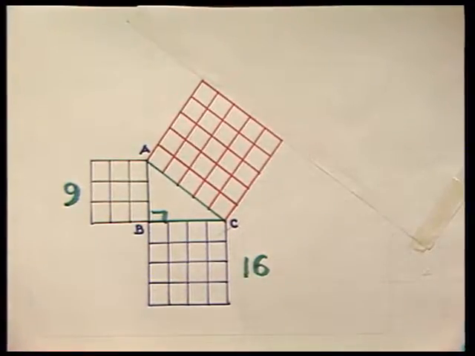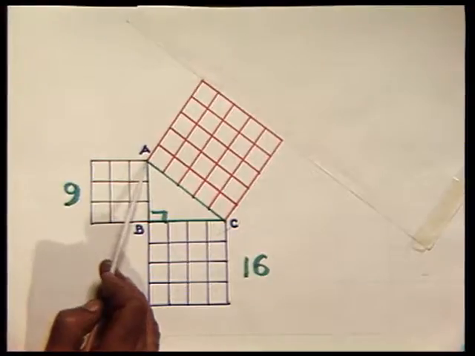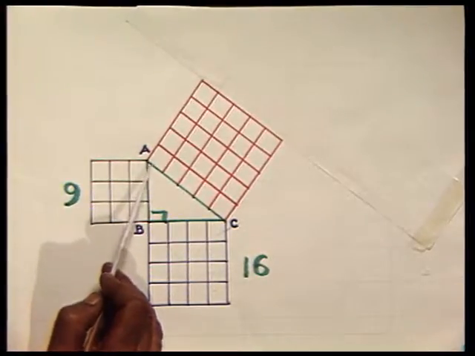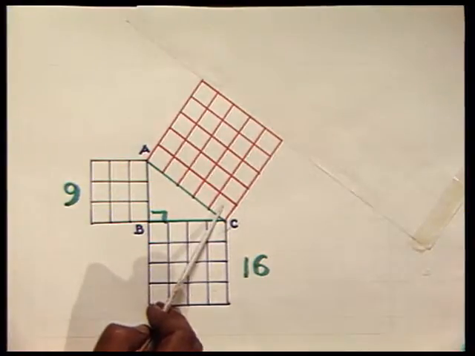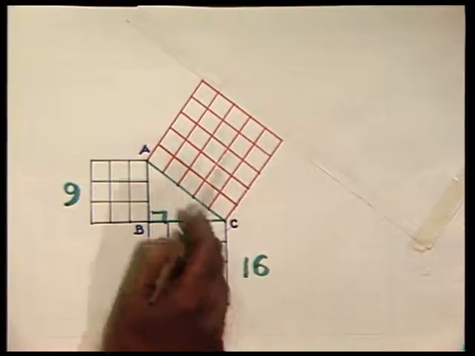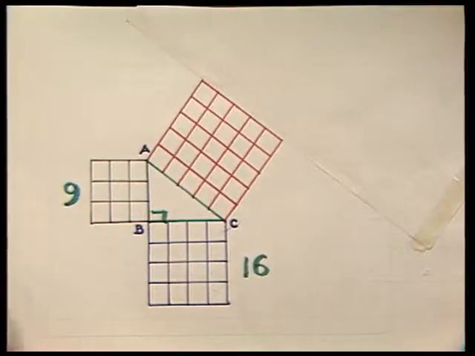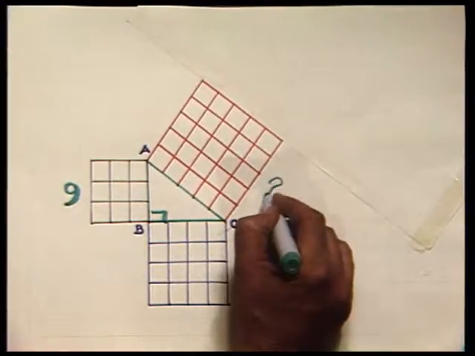On the side AC, we have constructed 1, 2, 3, 4, 5. 5 squares are here and 5 on this side. That makes the total as 25 squares.